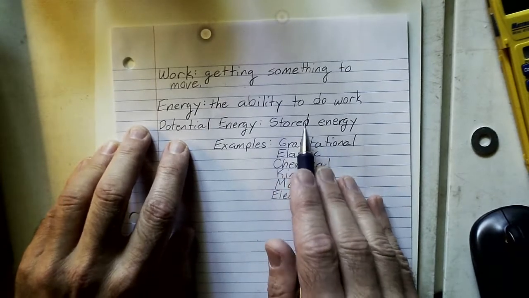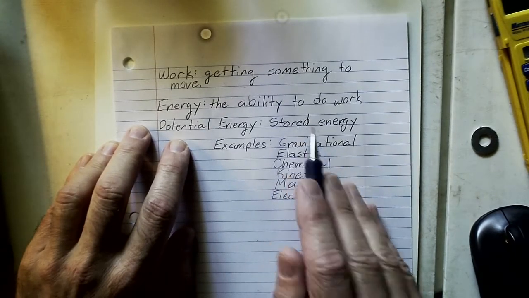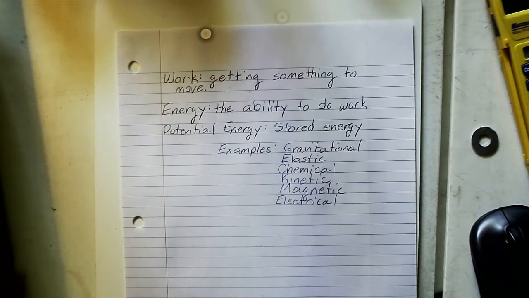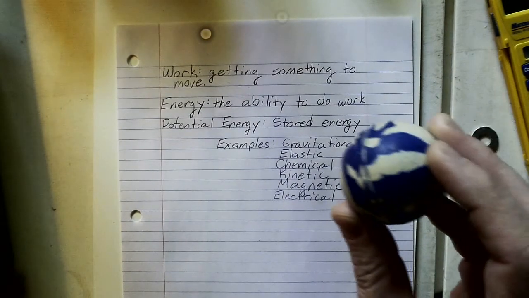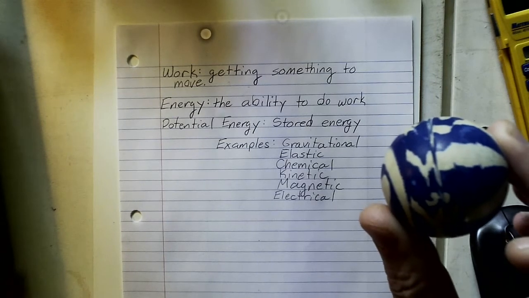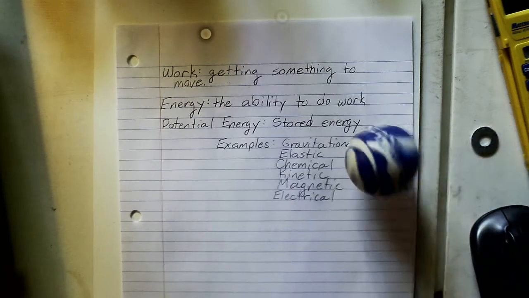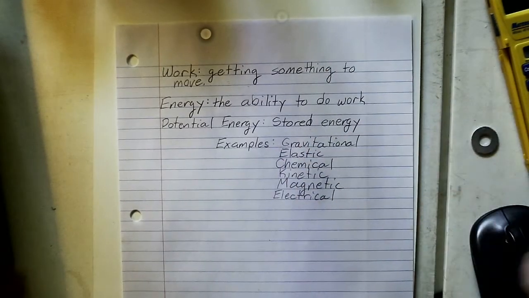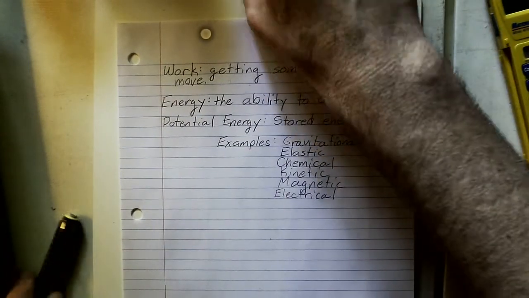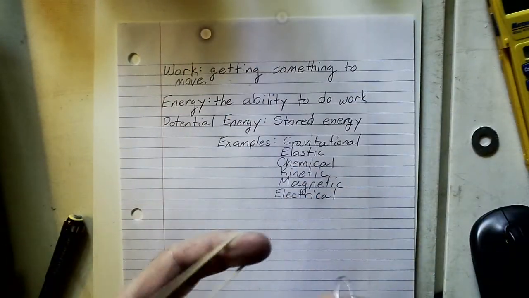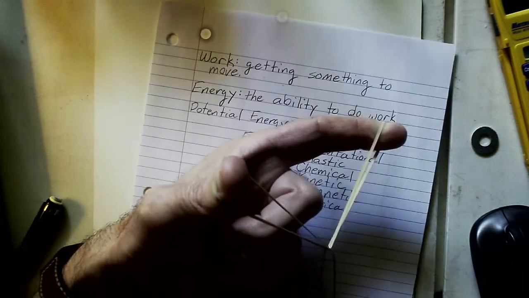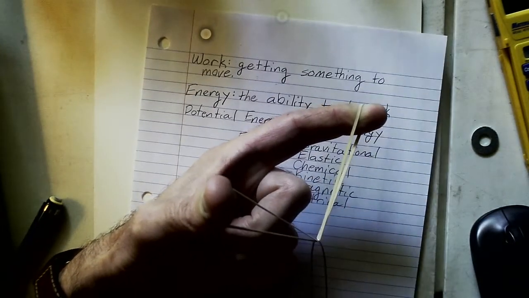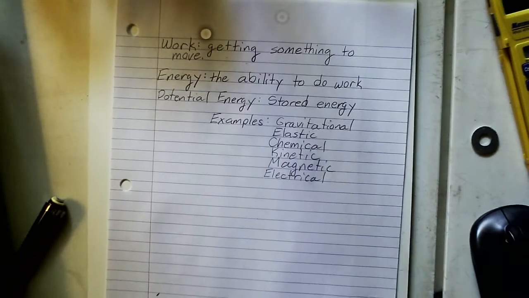Potential energy is stored energy, and we spent a lot of time on this. Gravitational potential energy, that would be the cars going down the ramp. I had my little blue ball. I hold it up, it's got gravitational potential energy. I let it go, it moves. Elastic potential energy, I touched on that, but I have a rubber band and a little paper clip. That's its potential energy, potential to move. It shoots.